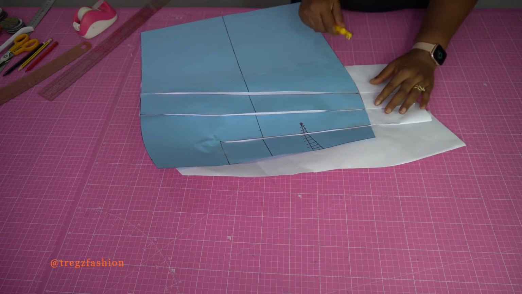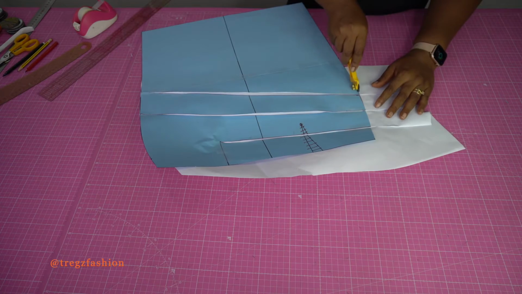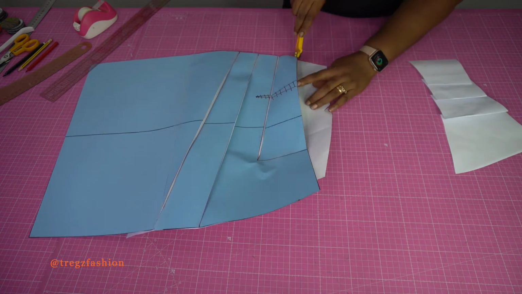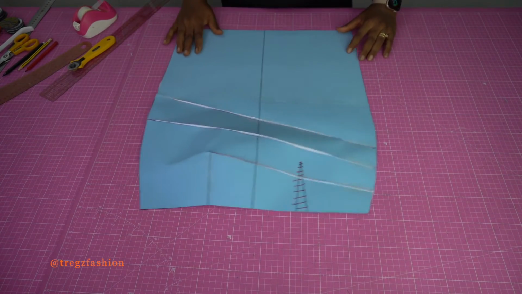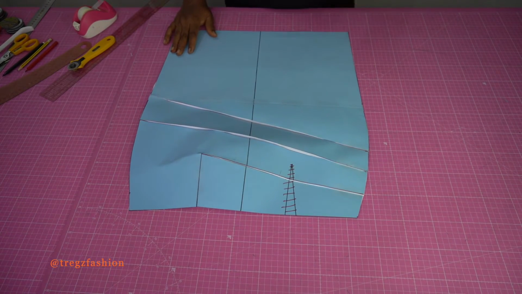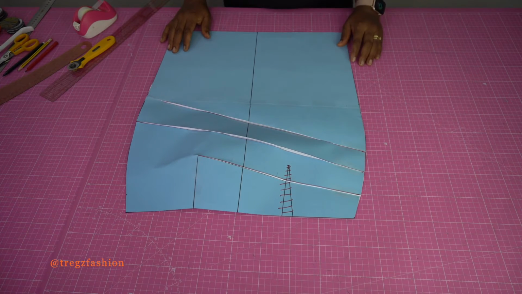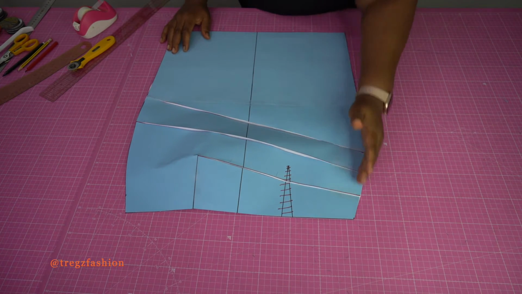Okay, and then you trim off the excess paper. So we're going to have our lower skirt just like this. Now we have one more thing to do. We need to create the flounce here.